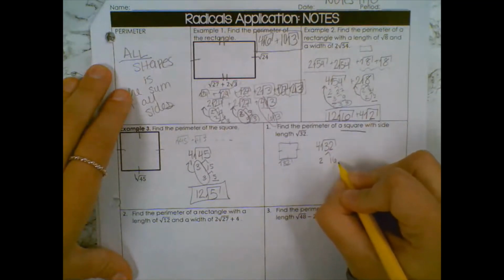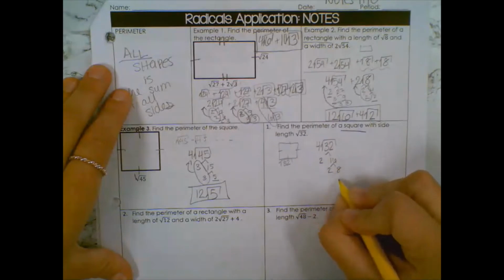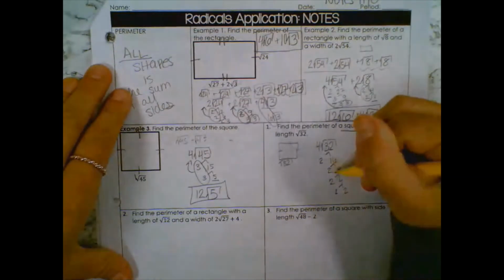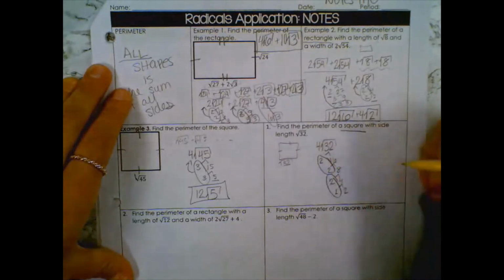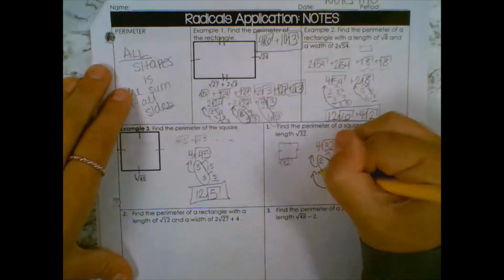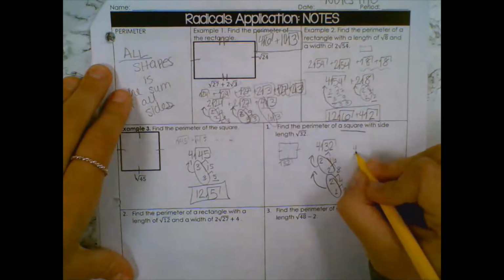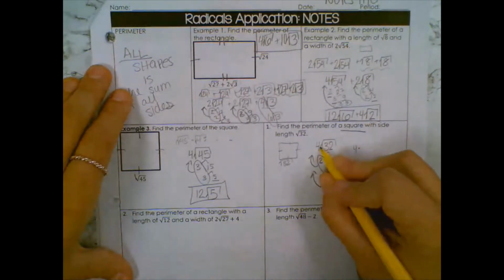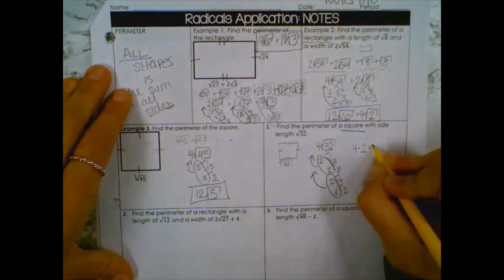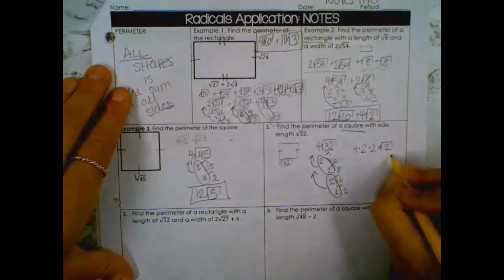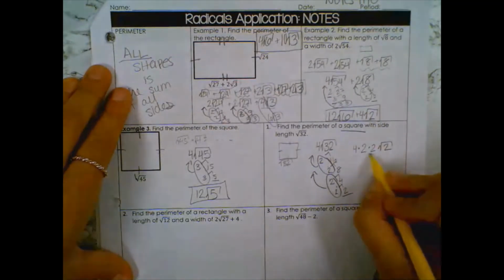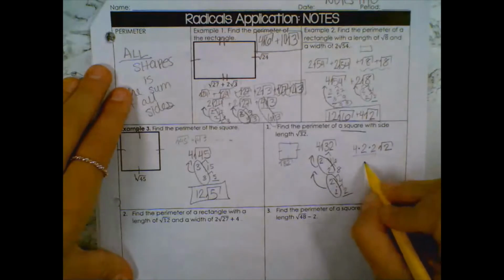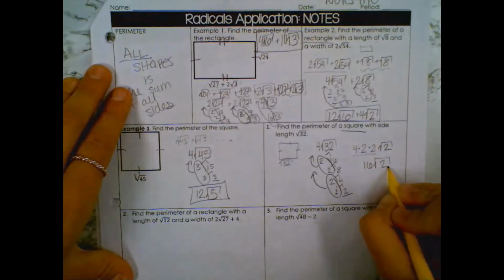2 and 16, 2 and 8, 2 and 4, 2 and 2. You have a pair of 2s and another pair of 2s that will come out. Whenever I have more than one, I still just like to write it all out for myself so I don't forget anything. So 4 times 2 times another 2, and then root 2. That single goes in. So this will multiply. 4 times 2 is 8. 8 times 2 is 16. Root 2.